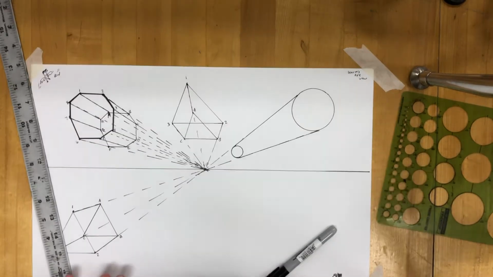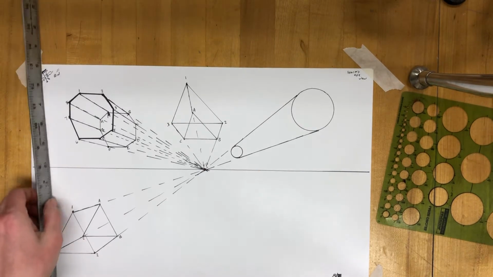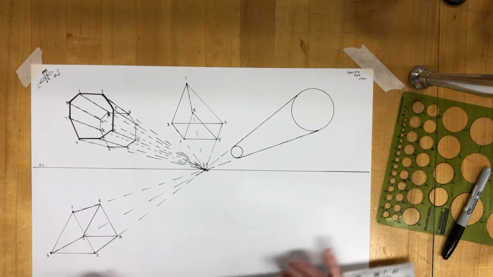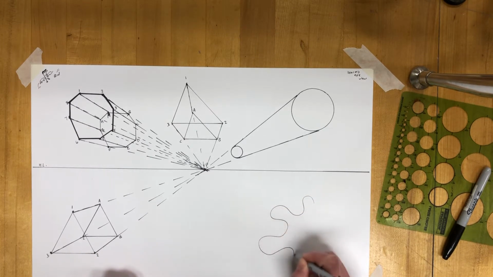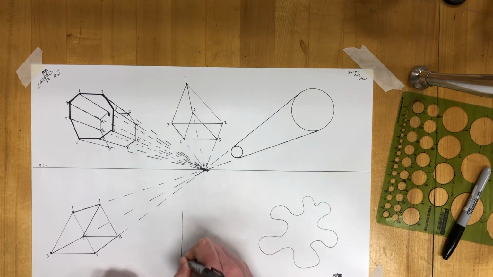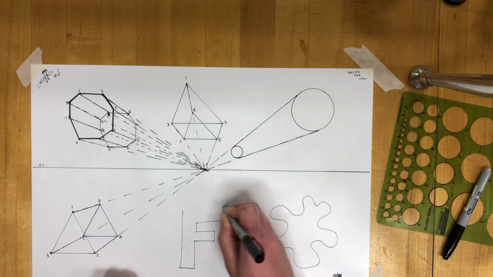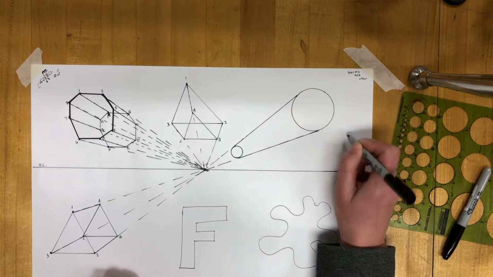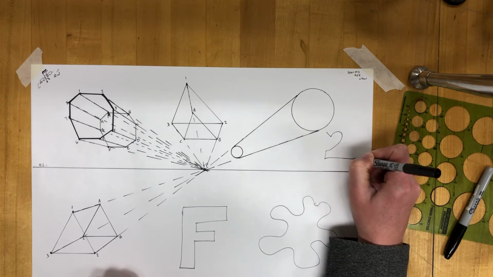Okay, what happens if you want to make an irregular shape that's not a geometric shape, more organic or funky looking or blob-like? Rounded edges, or the letter of a name, F, or your favorite number. Let's say you're the number 2.